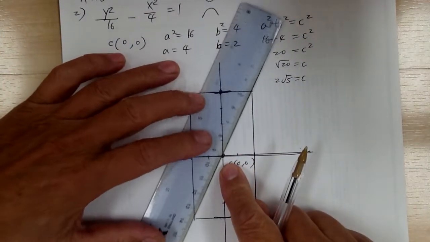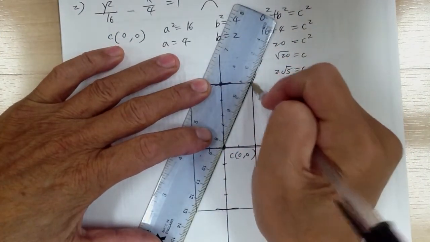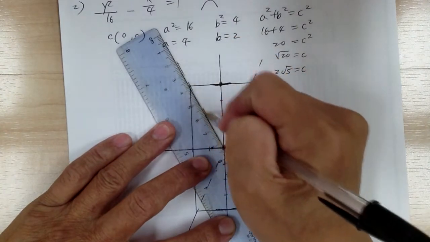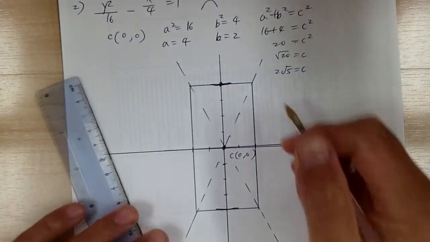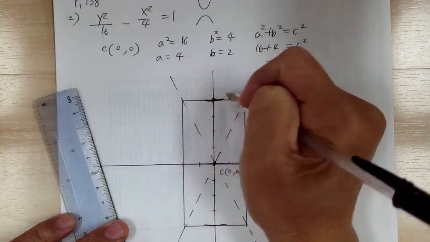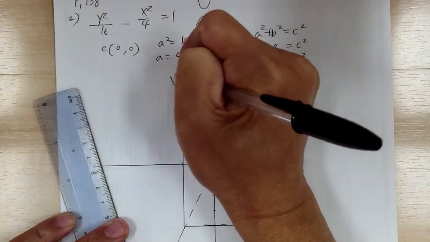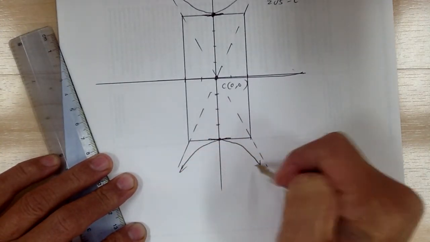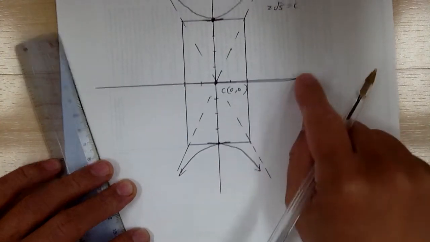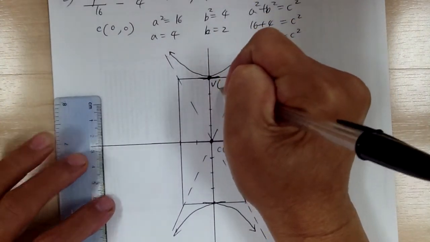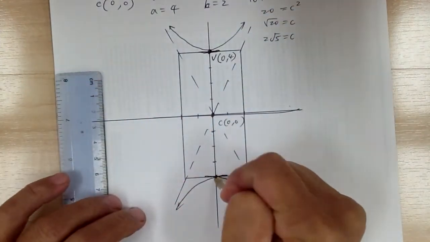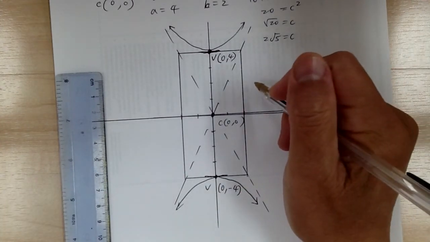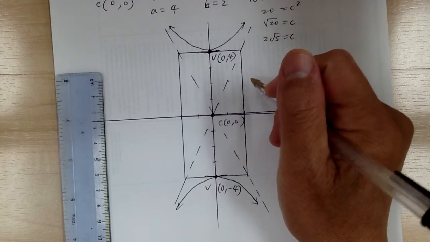Okay, after you draw the box, draw the asymptotes. And so this would be the V. So the graph is going to go this way. Okay, so make sure the graph does not touch the asymptote. And so the vertex is going to be at 0, 4. And this vertex is going to be at 0, negative 4. And okay, let's see what else do we need. Okay, we need to find the vertex, so have that.